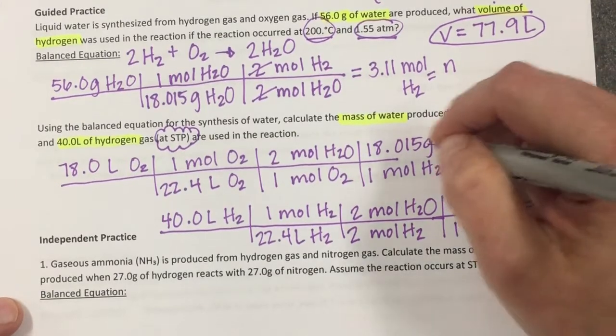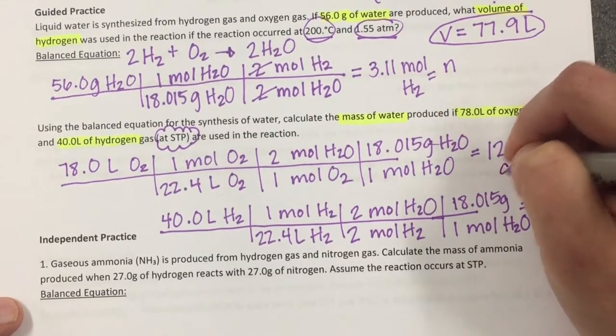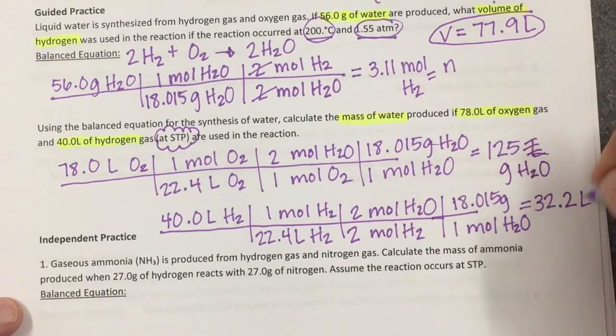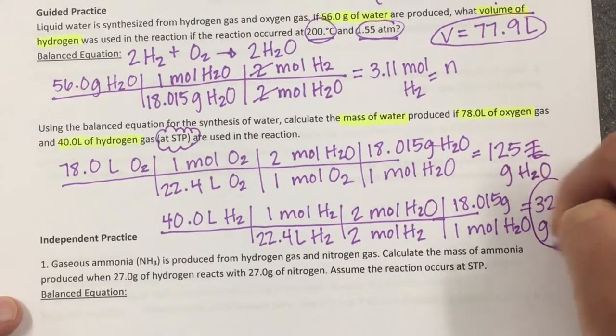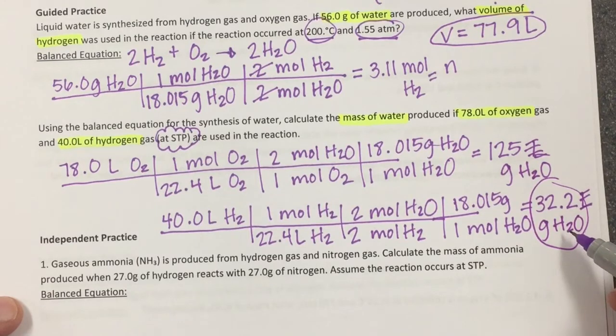Oh, and actually, the unit here would not be liters. It would be grams of H2O. And that would be the answer because it's the smaller of the two calculated values.